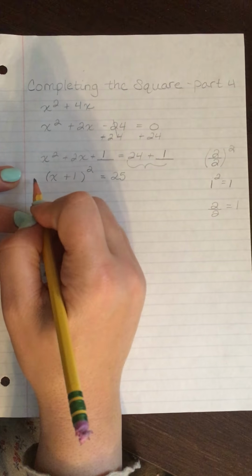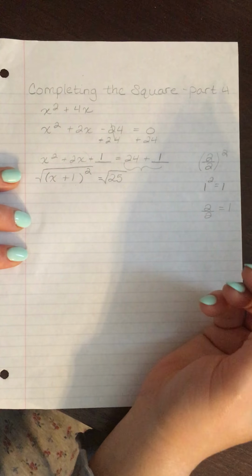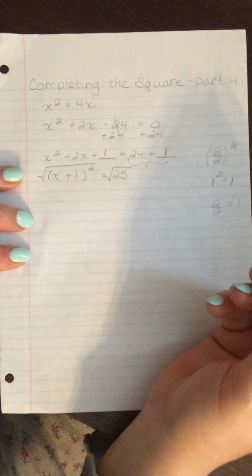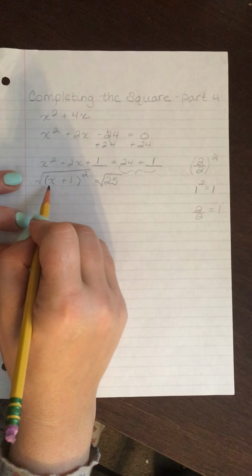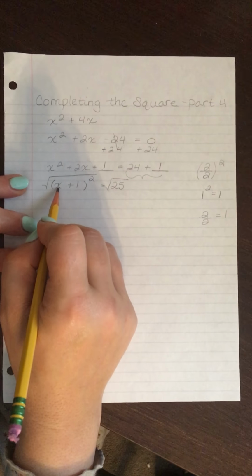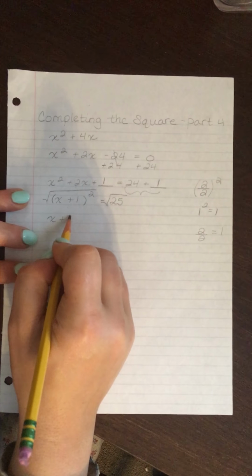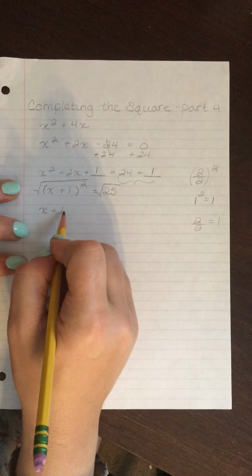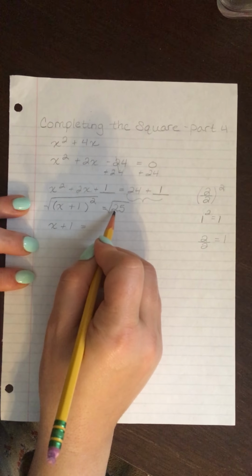So now we need to take the square root of both sides. This is what I explained in my last video. If you didn't quite comprehend that, go back. But remember, when we're taking the square root of what's inside the radical, it's just going to come out. It's just going to become itself. So x plus 1 equals the square root of 25.